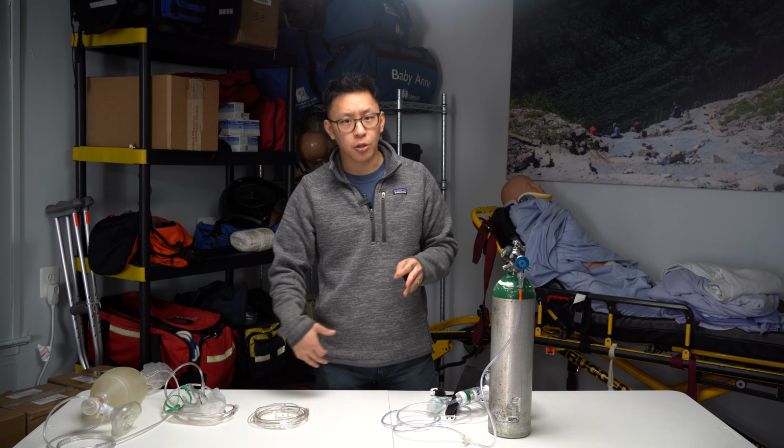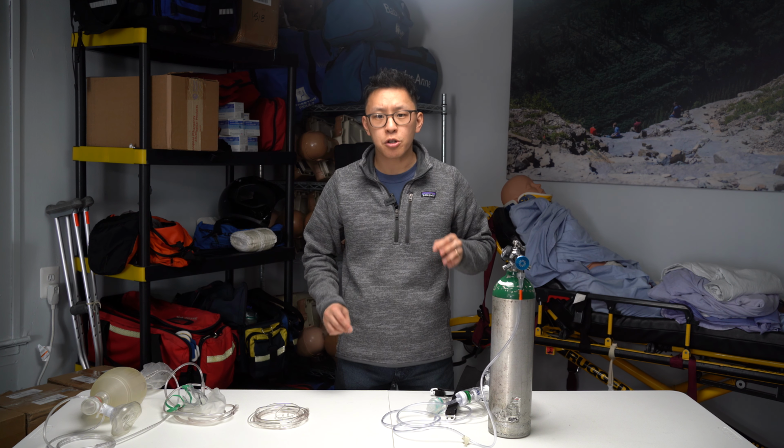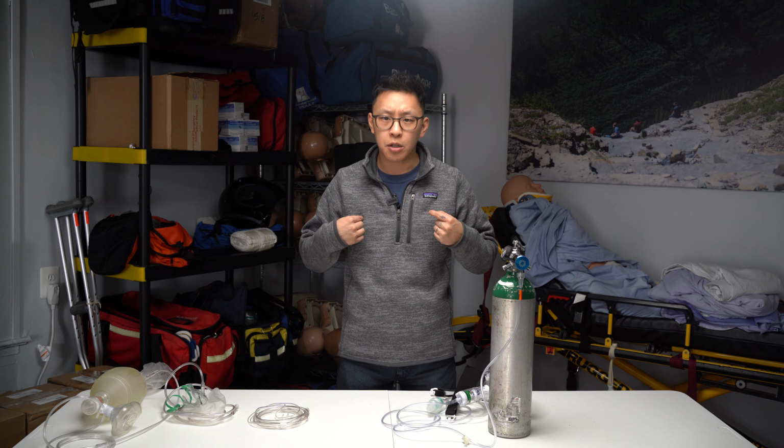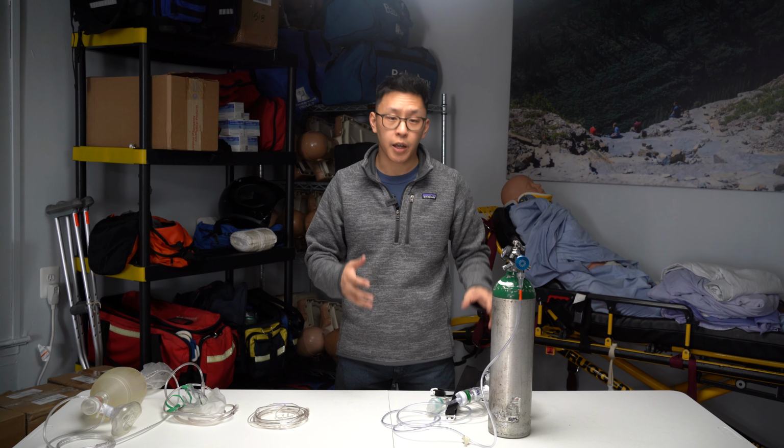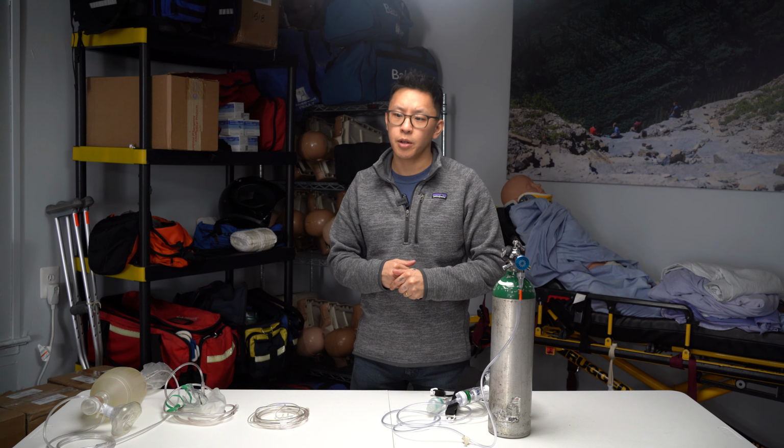And we have to ensure that this patient does not have a tension pneumothorax. So double check your lung sounds and make sure you don't hear diminished or absent lung sounds, because those would be contraindications to positive airway pressure and CPAP.